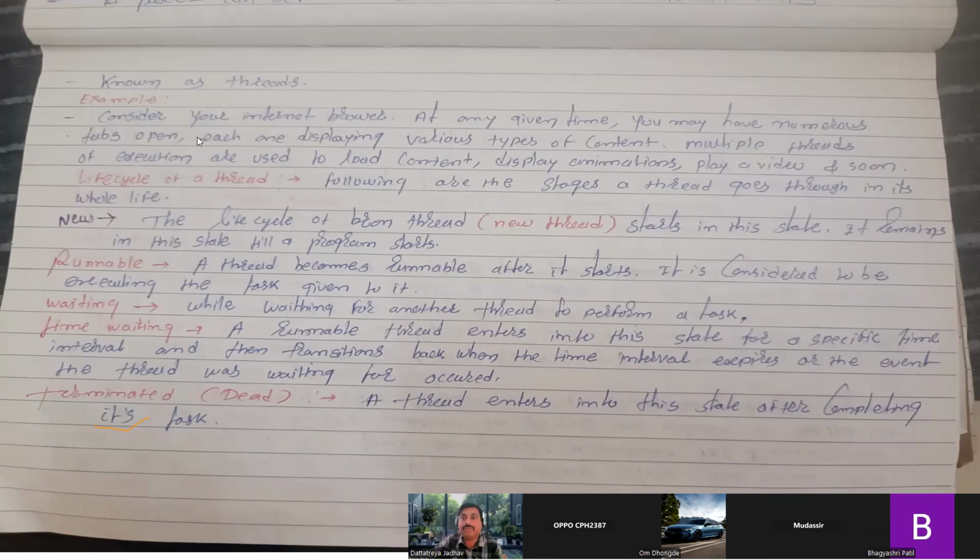In a single browser, we use multiple tabs, and all tabs are working, each displaying various types of content. Multiple threads of execution are used to load content, display animations, play videos, and so on.